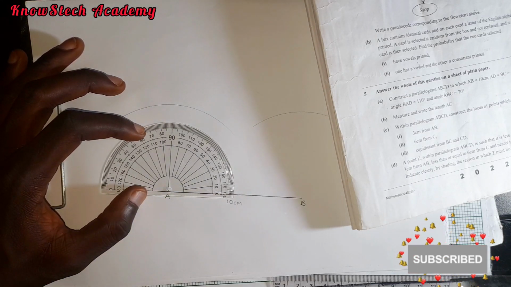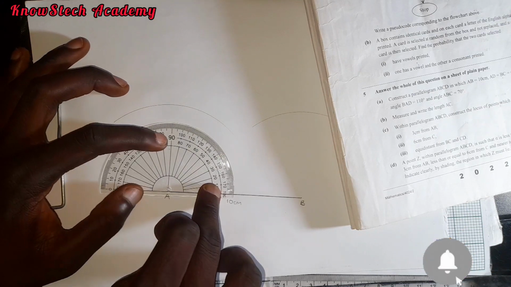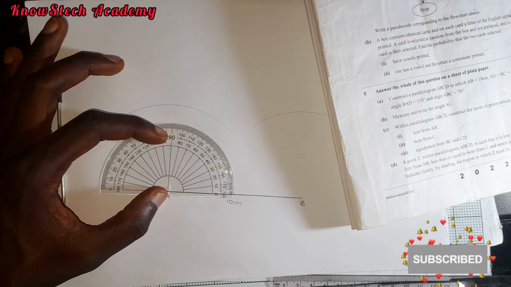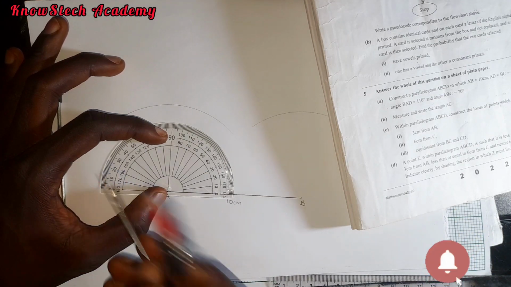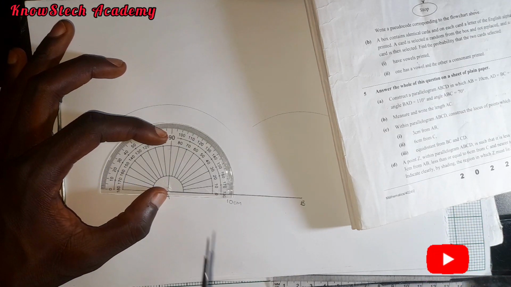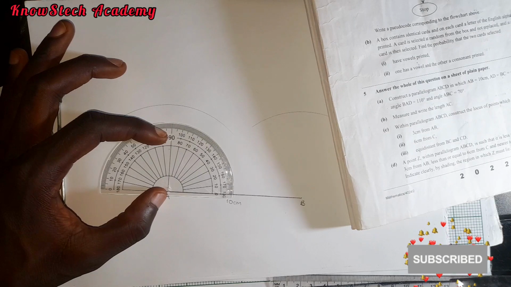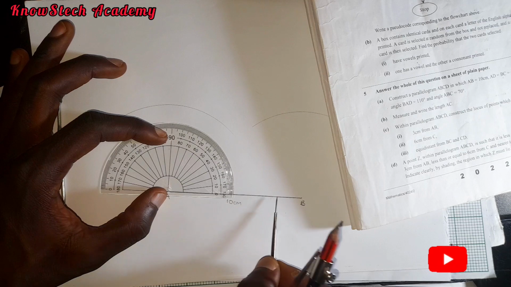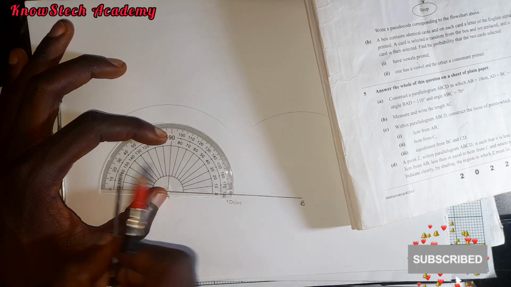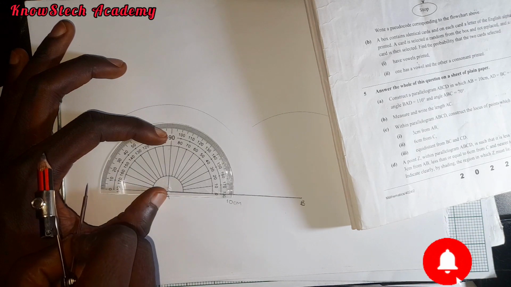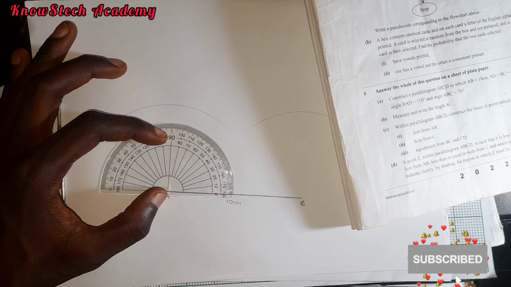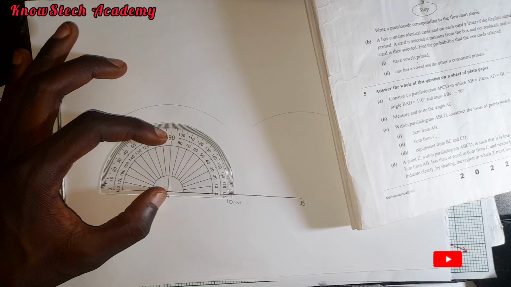Okay, all right, this is good. Now where do you start reading from? Do you start reading from this side or this side? Now the thing is that you start reading from where the line is. So the line is on the right hand side, so we start reading from the right hand side. If the line is on the left hand side, then we start reading from the left side. And I think that is a good explanation where you can know where to start reading from.